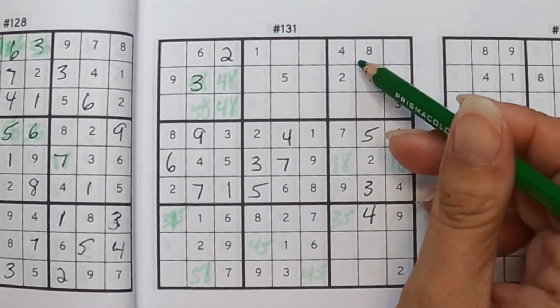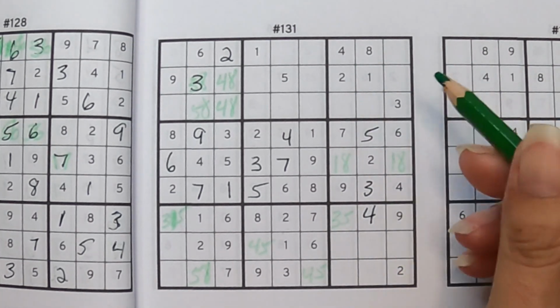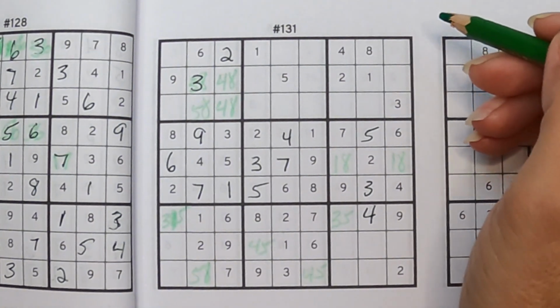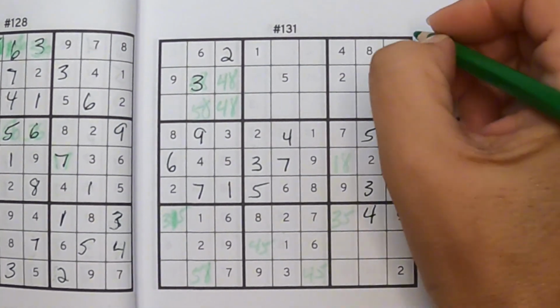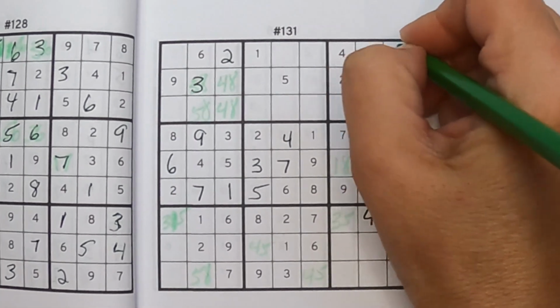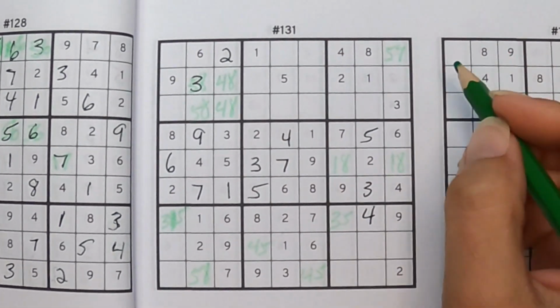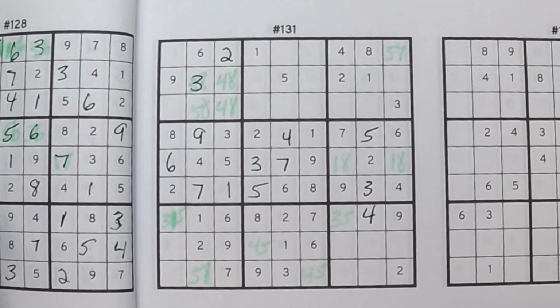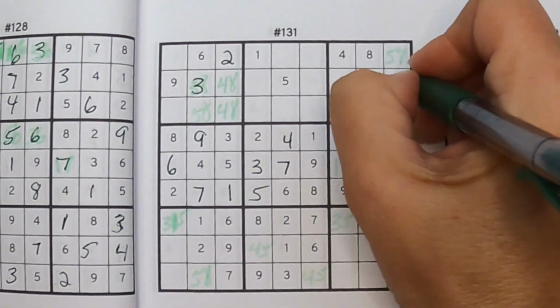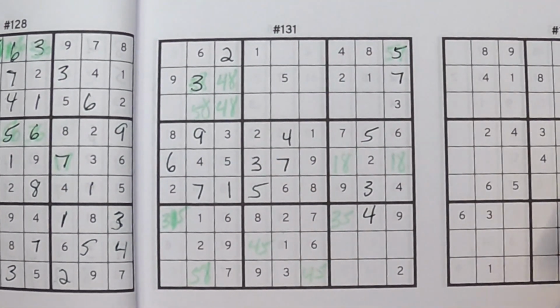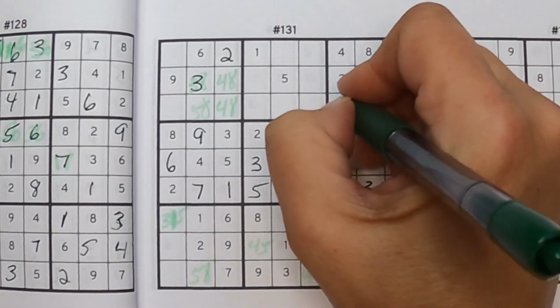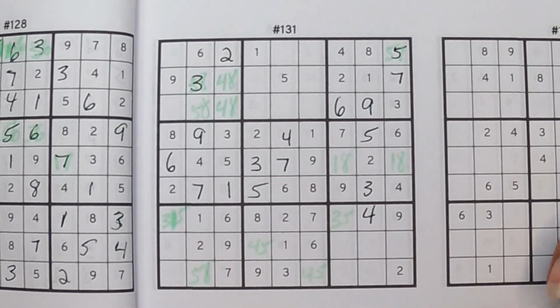If we look at this box, we're missing 5, 6, 7, and 9. We've got 6 and 9 here. So 5, 7, 6 and 9 here, and a 5 here. That means this is our 7, 5. 9 here makes this our 6, 9.